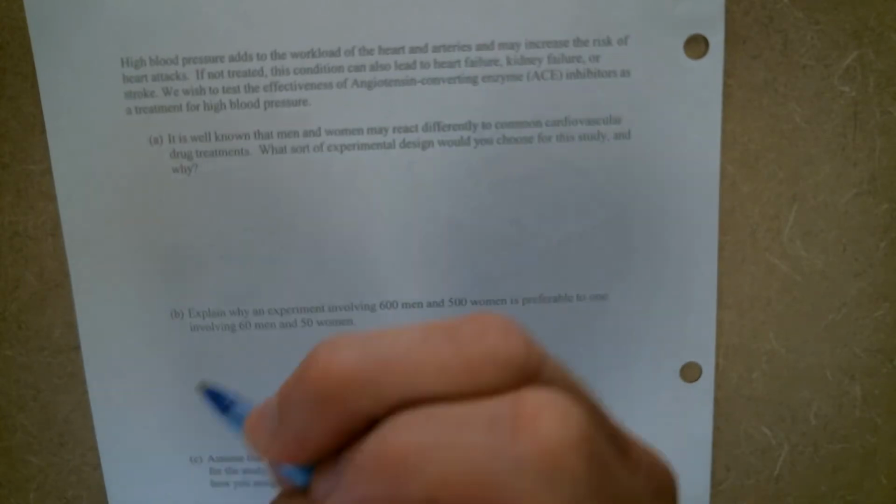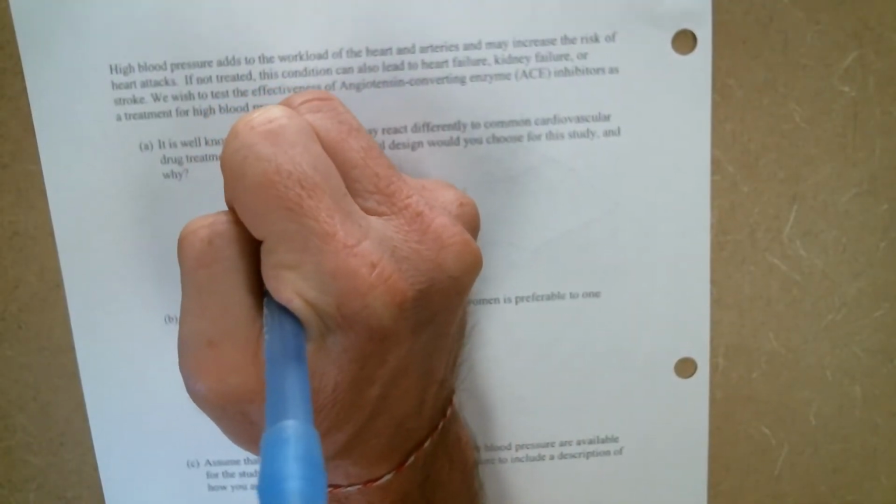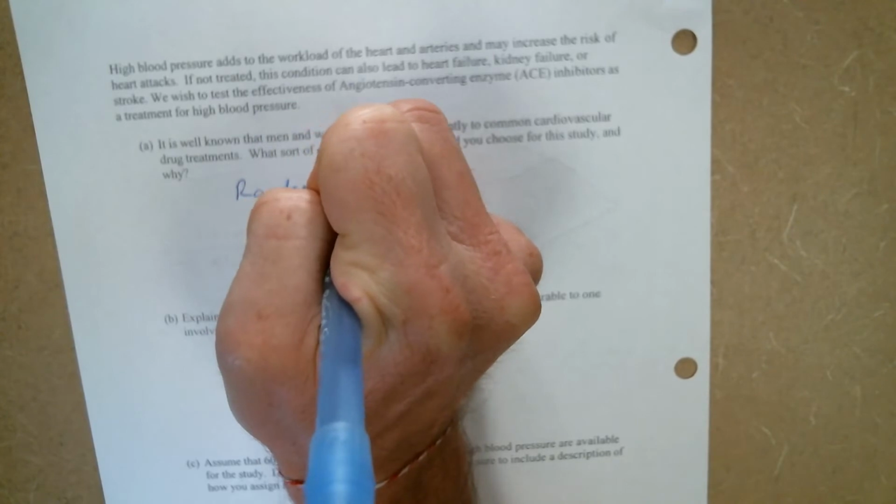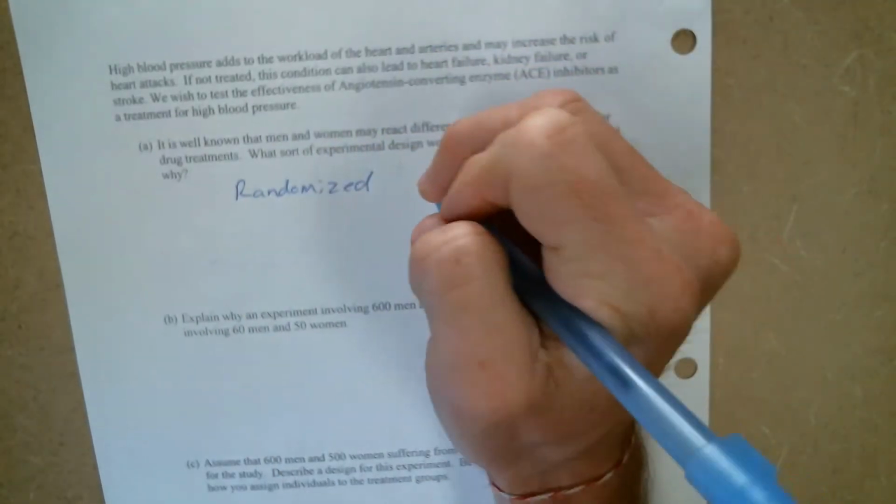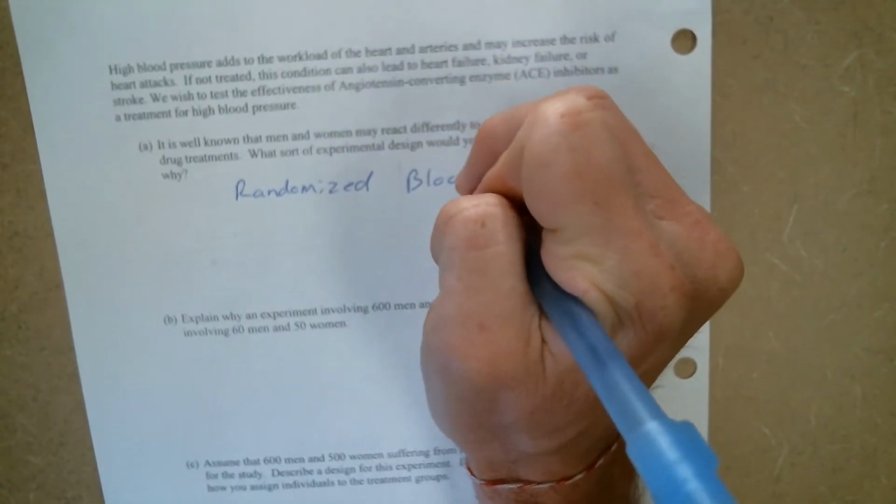All right. So again, this is your knowledge of experimental design and data collection. So this would be a randomized block design.